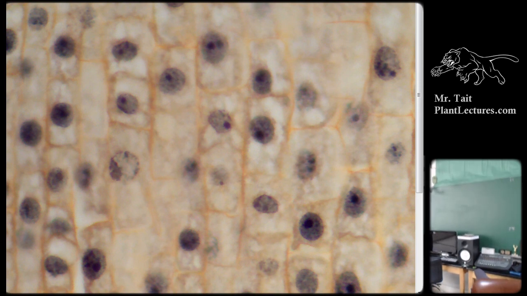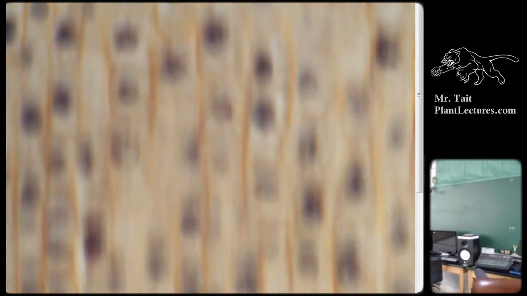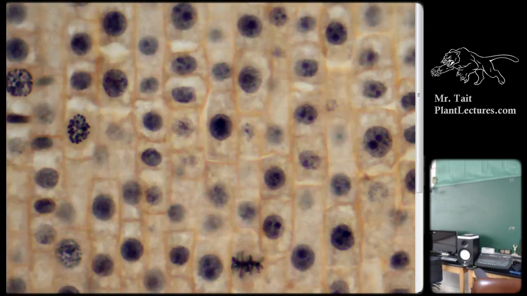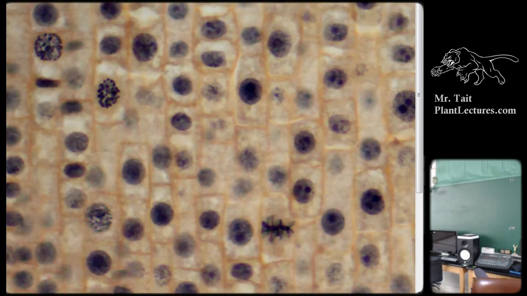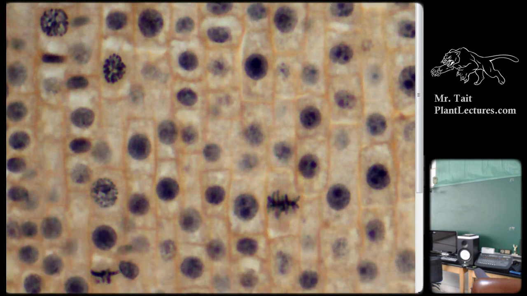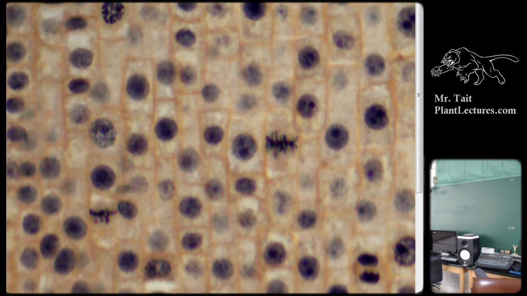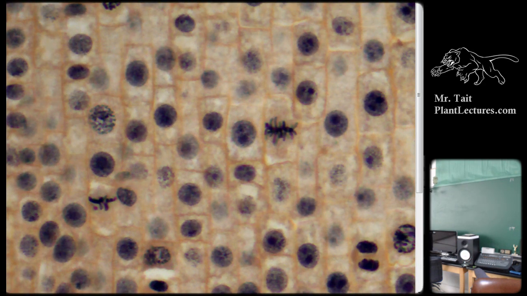But if you travel down a little bit to like here, you can start to see some cells where there's some chromosomes, right? You guys see the chromosomes in here? Where does it look like they're lined up? On that metaphase plate. And that's different than this one that has just a whole bunch of chromatin, right? There's another one with chromosomes in it over there.